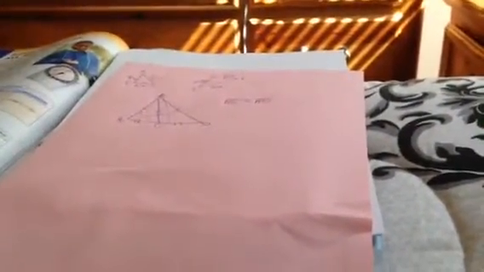Now another way to prove triangles congruent is the side angle side theorem. I'm going to put emphasis on side angle side theorem because it has to go that way. There's no other way the theorem can go except for side angle side.